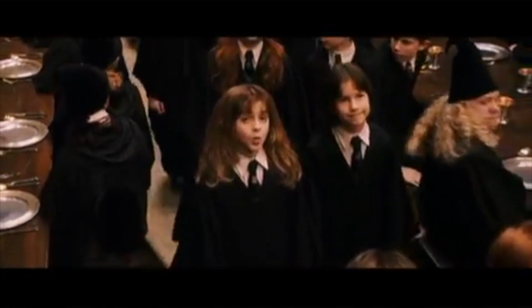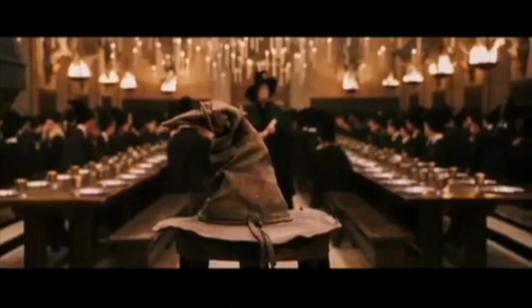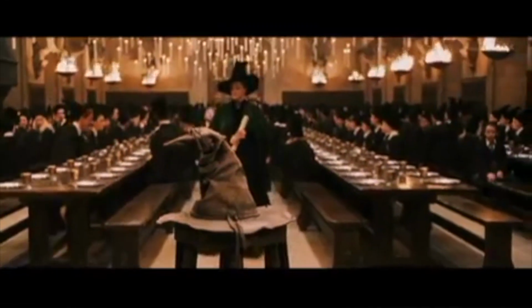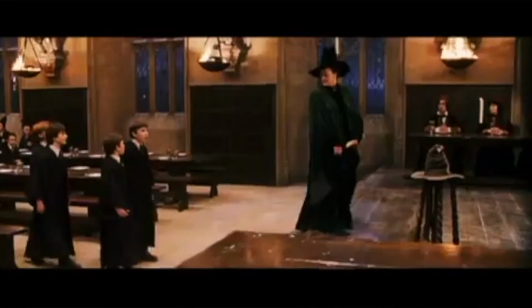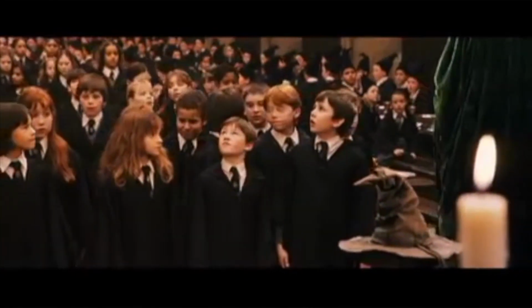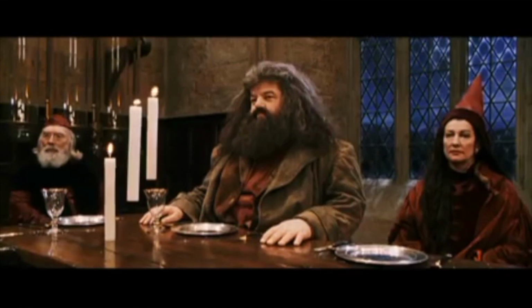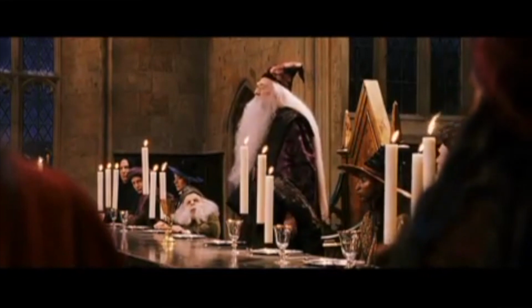It's not real, the ceiling. It's just bewitched to look like the night sky. I read about it in Hogwarts, a History. Will you wait along here, please? No. Before we begin, Professor Dumbledore would like to say a few words. I have a few start-of-term notices I wish to announce.